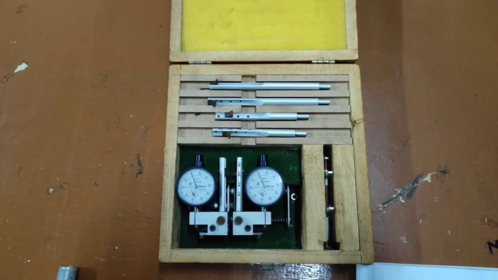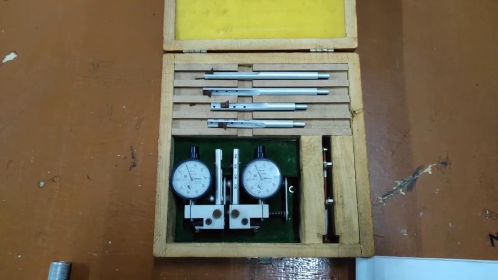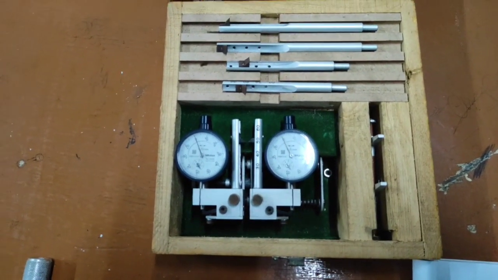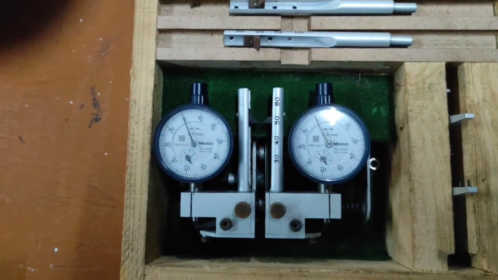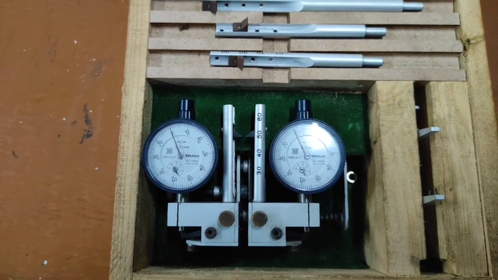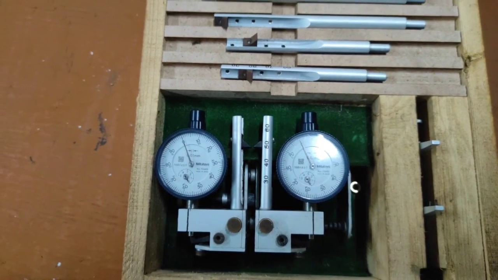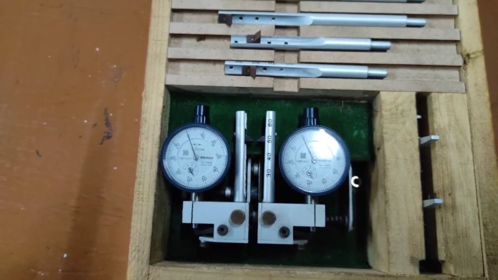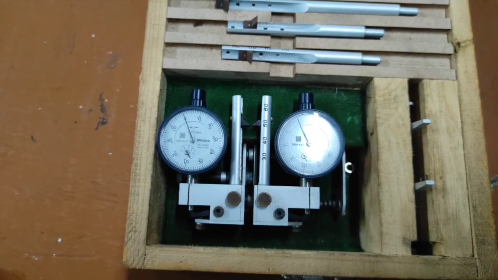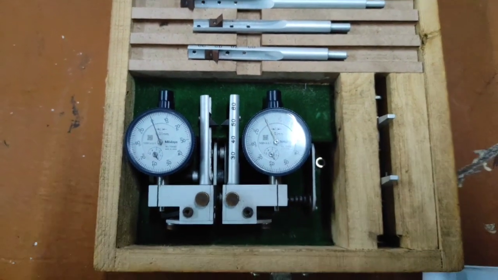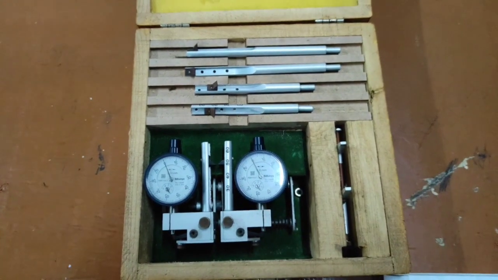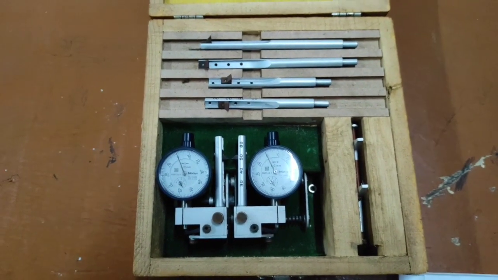The following instruments are used for this experiment. First one is the extensometer. The extensometer has two dials, and its least count is 0.01 millimeter. The maximum we can measure is 3 mm length by using this extensometer. There are different bars available for different lengths of extensometer holding.